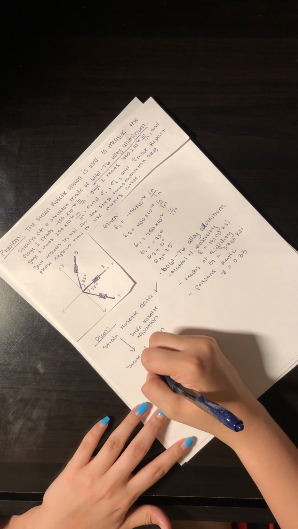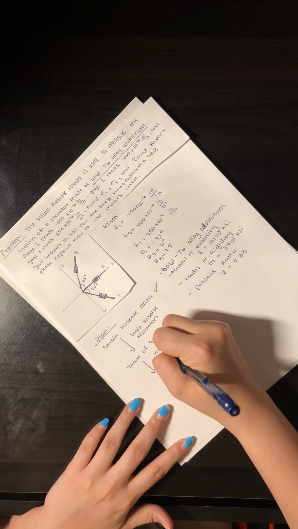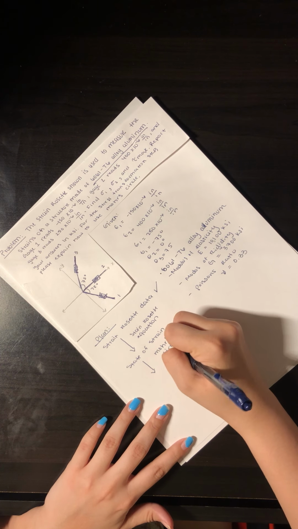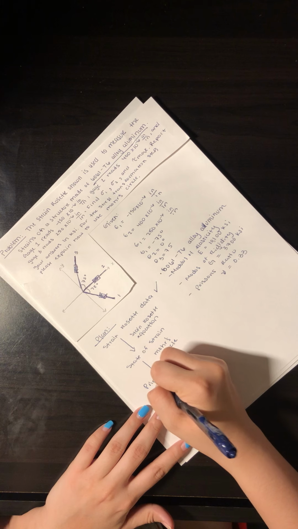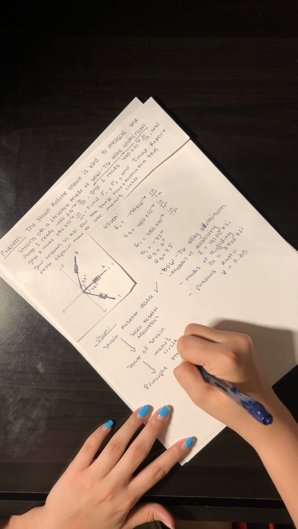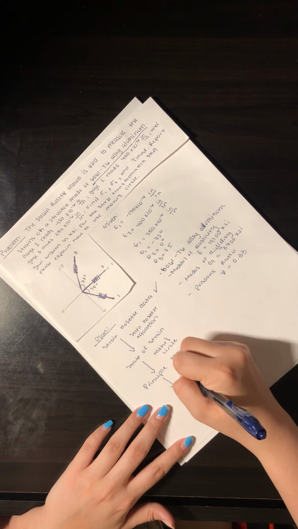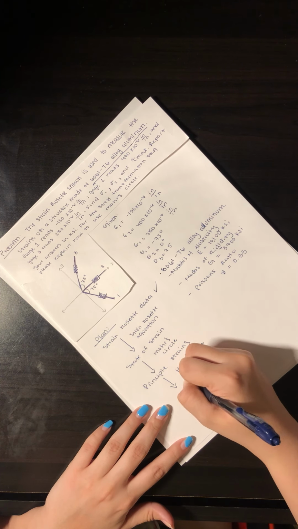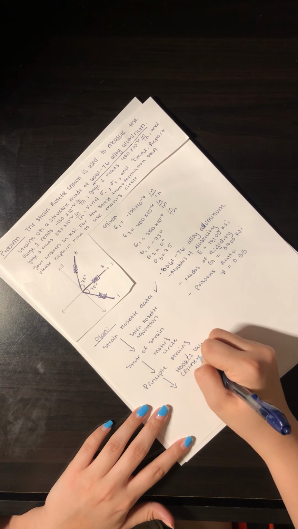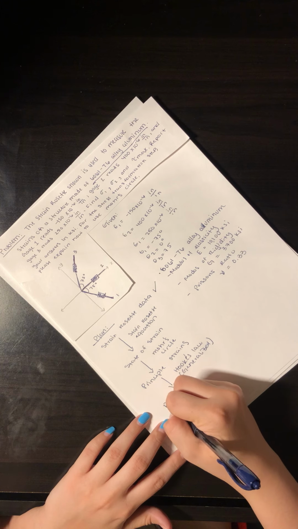Then we are going to use Mohr circle to solve for the principal strains. And then we are going to use Hooke's law, generalized, to solve for principal stresses.